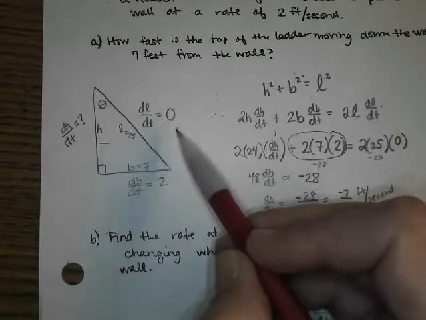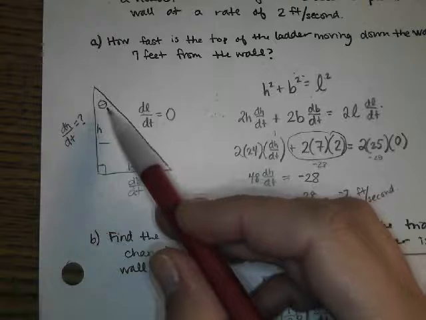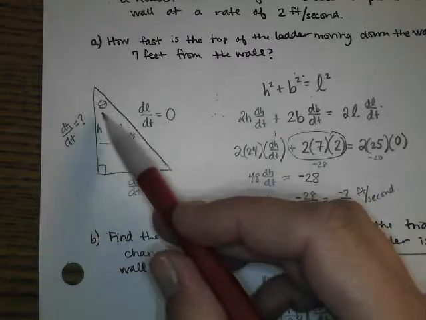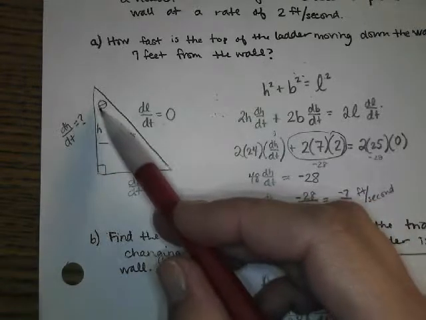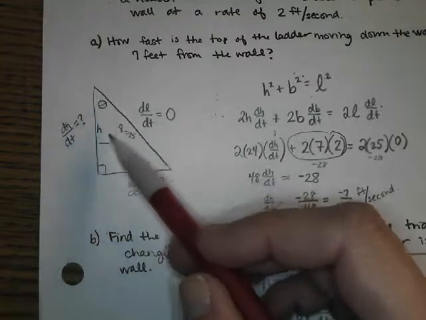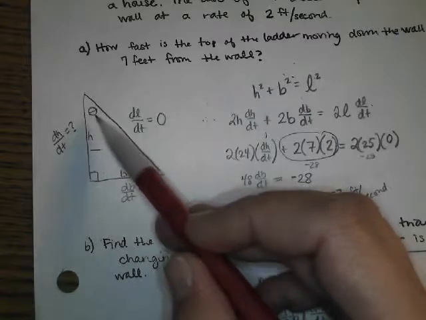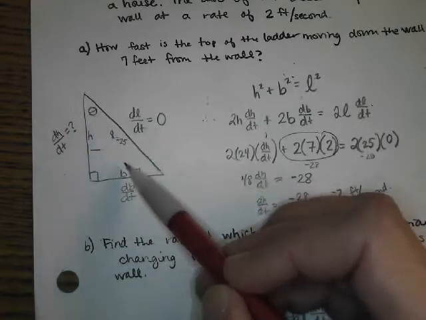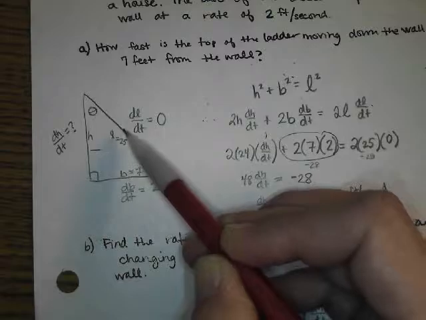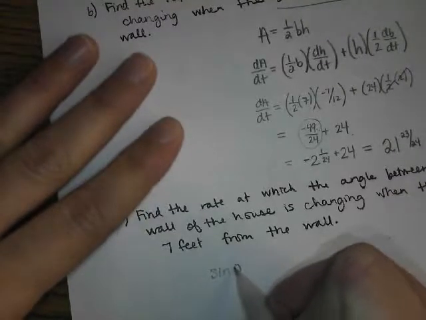So sine or cosine is a good idea. So he said sine simply because, let's pretend this was the initial question. If we didn't know these pieces of information over here, we wouldn't have to worry about it. Sine of theta equals opposite B over hypotenuse L. So sine of theta equals B over L.